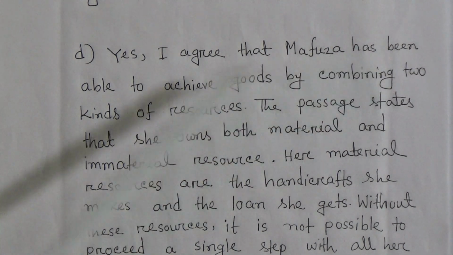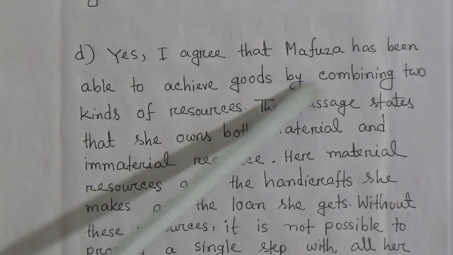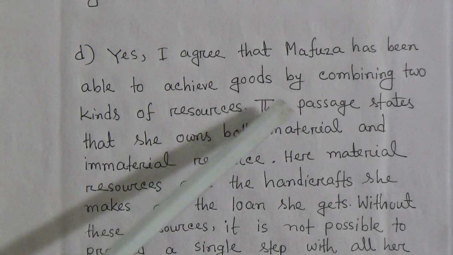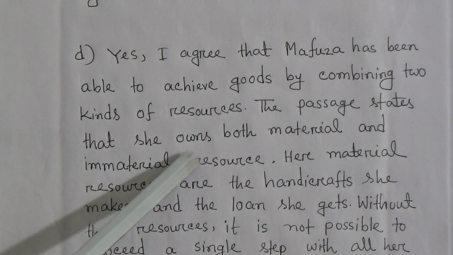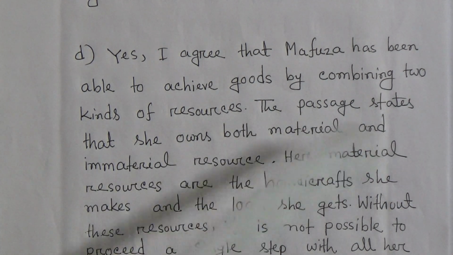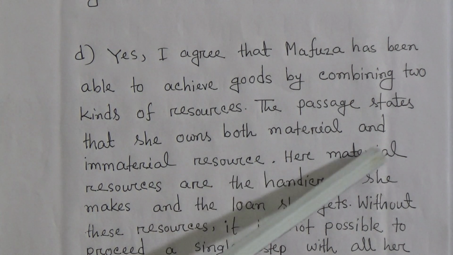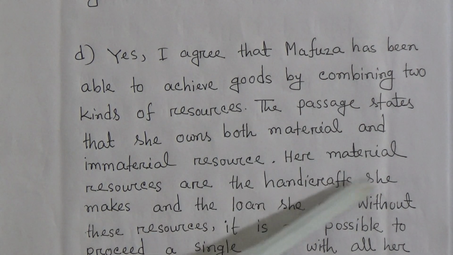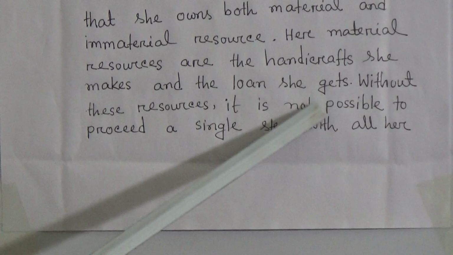Number D. Yes, I agree that Mahfuza has been able to achieve goals by combining two kinds of resources. The passage states that she owns both material and immaterial resources. Her material resources are the handicrafts she makes and the loan she gets.